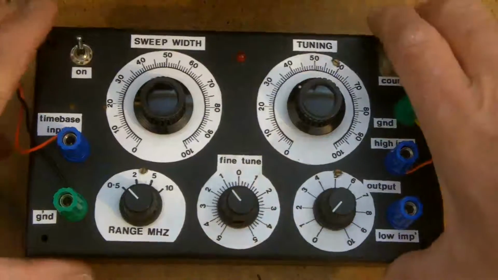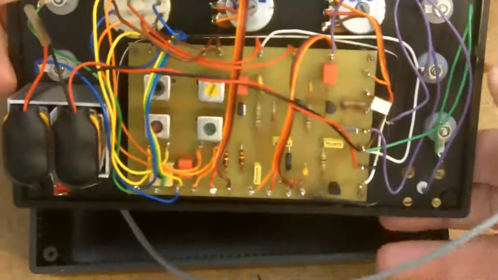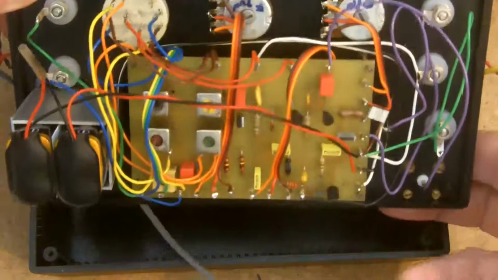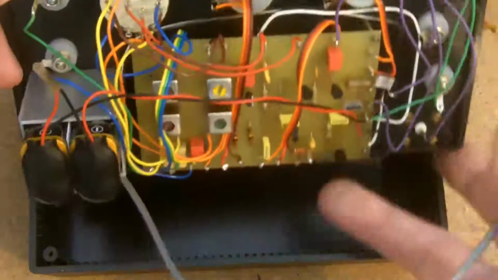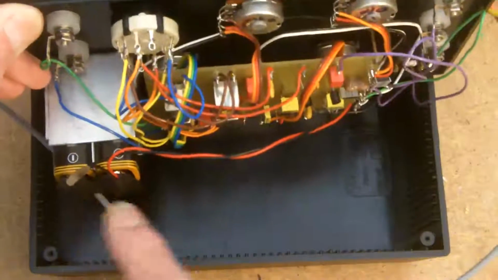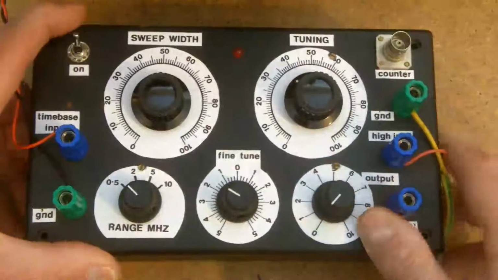I won't go through the whole thing because I don't think I'm going to have time, but that's the little board. I didn't make this one. 2 9-volt batteries. Somebody else made this unit.